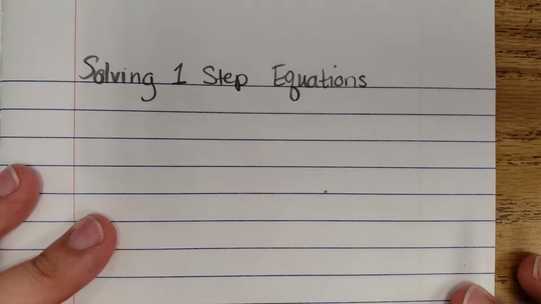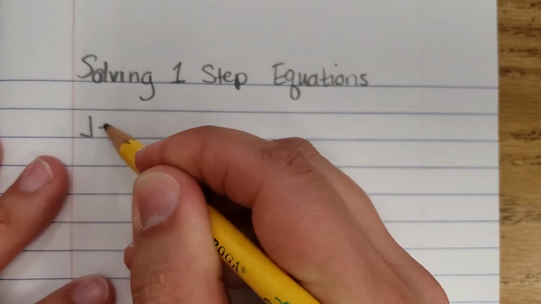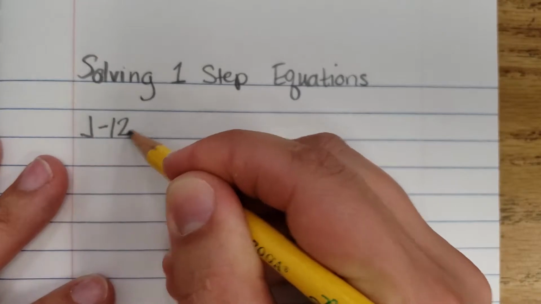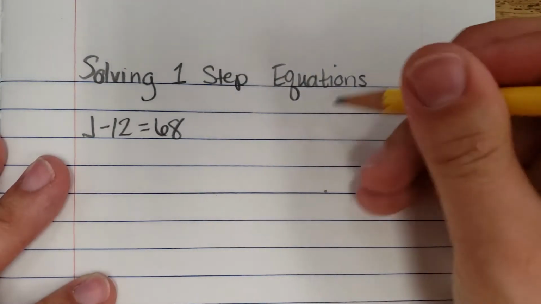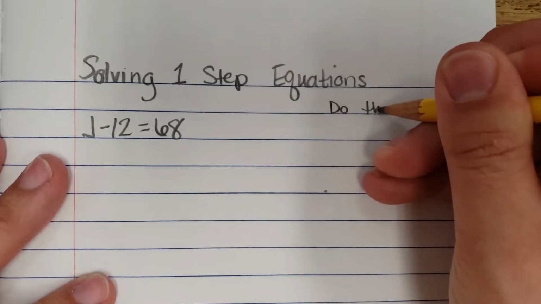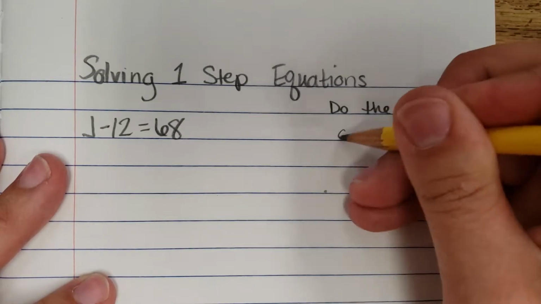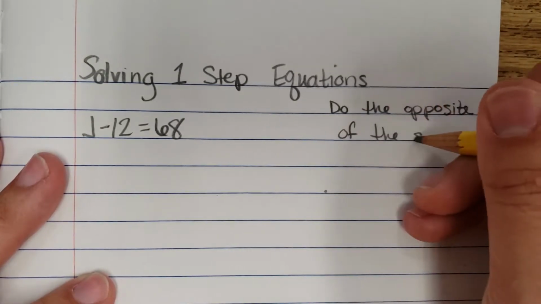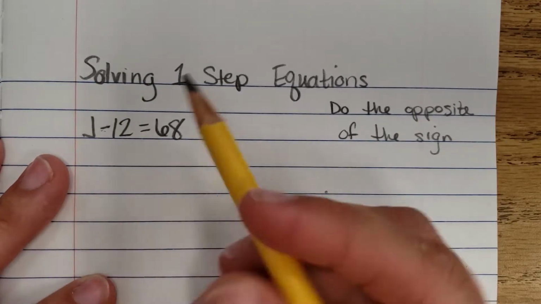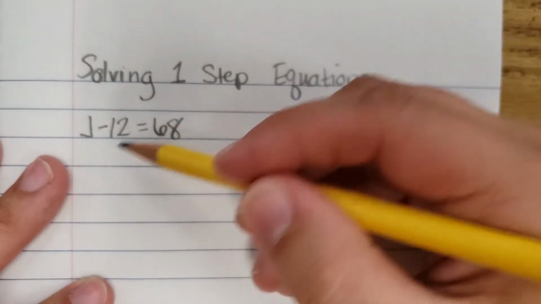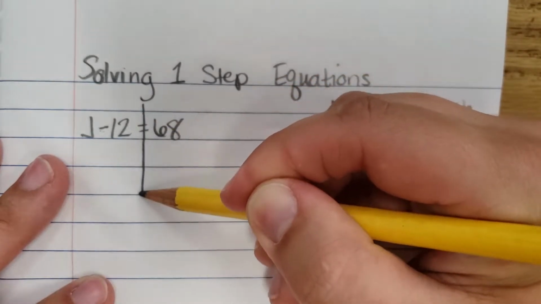Okay, so when you're solving one-step equations, for example, J minus 12 equals 68. Remember, you're going to do the opposite. Do the opposite of the sign. For instance, we have a subtraction sign here. For those of you who are still struggling with trying to remember which side is which, draw your line through your subtraction sign.